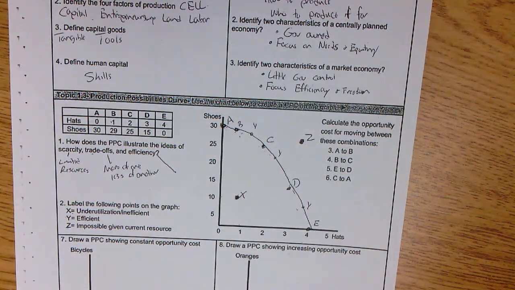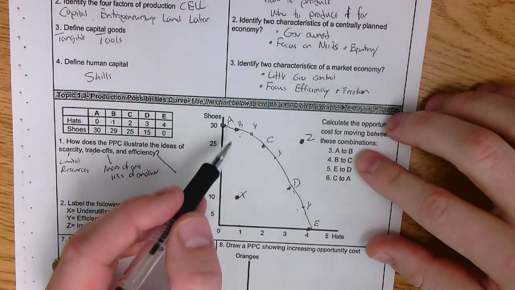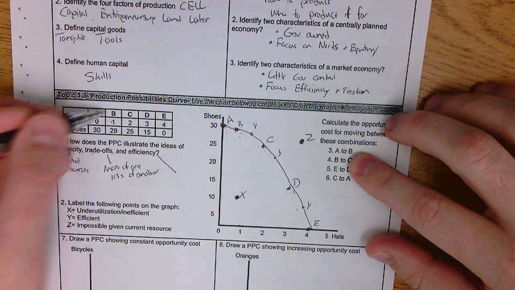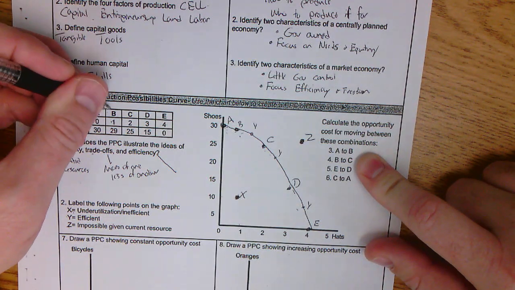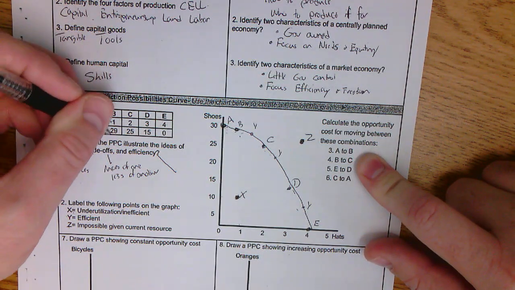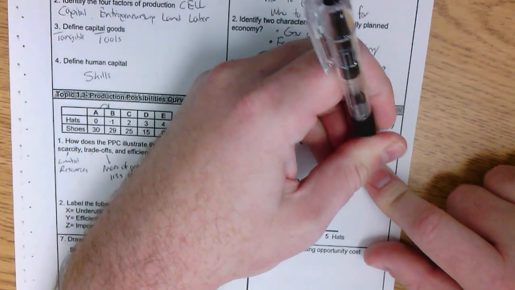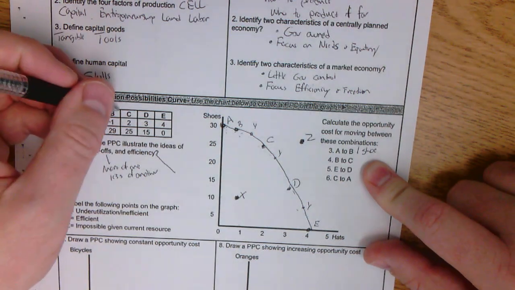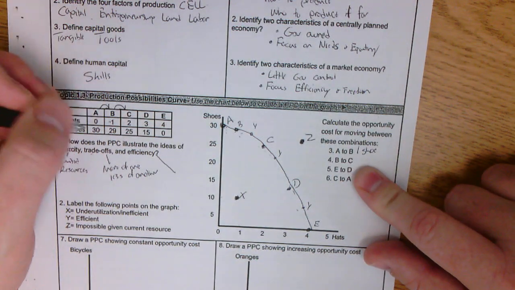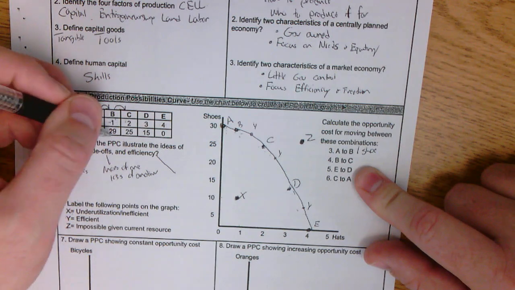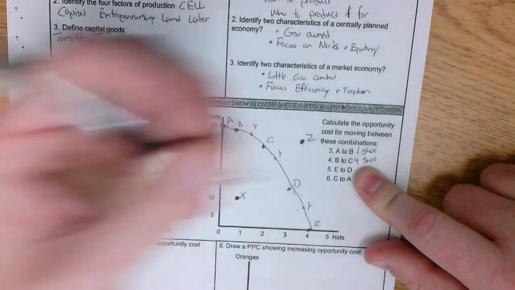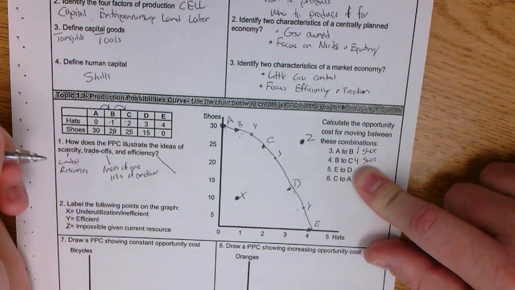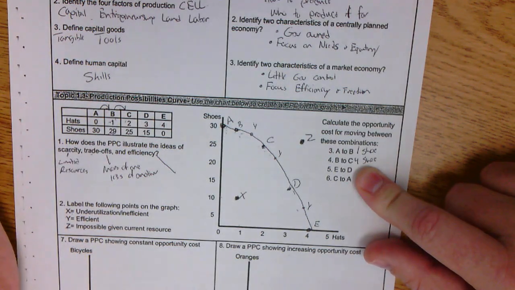All right, it's also asking us to calculate the opportunity cost here of going between these different combinations. So it's asking if we go from point A to point B, what the opportunity cost would be. Going from A to B, I'm gaining 1 hat, but in the process, I'm losing 1 shoe. That would be my opportunity cost. If I'm looking at going from B to C, all right, I'm gaining another hat, but this time I'm losing 4 shoes. So what we see here is an increasing opportunity cost. As I make more of one thing, it becomes increasingly difficult to make the other.